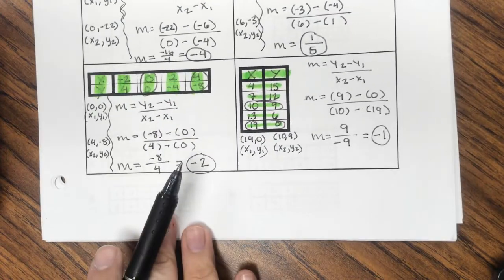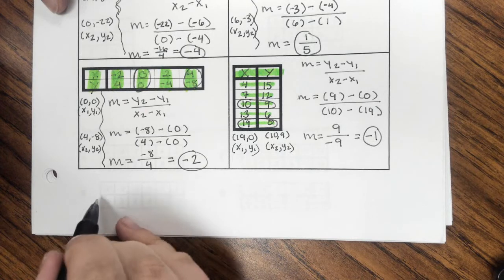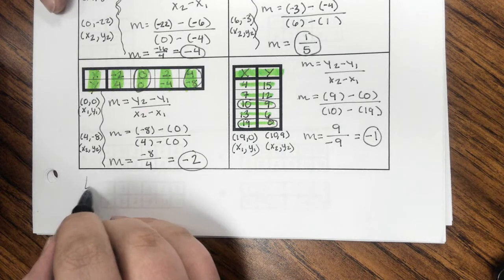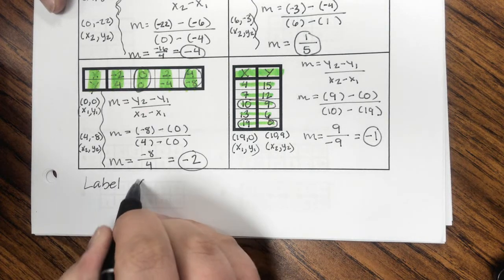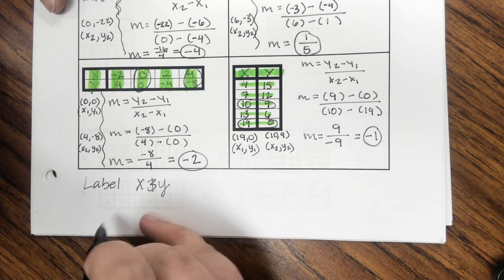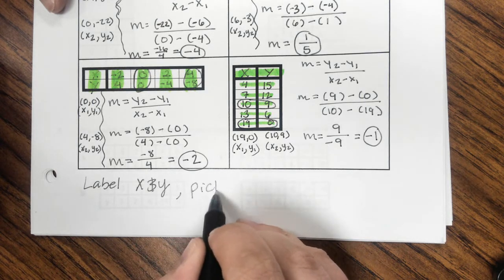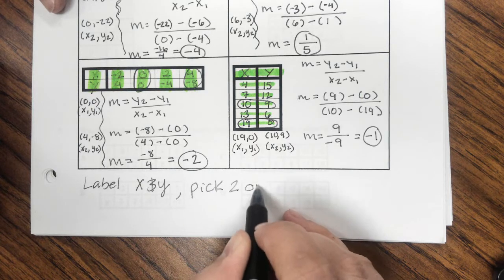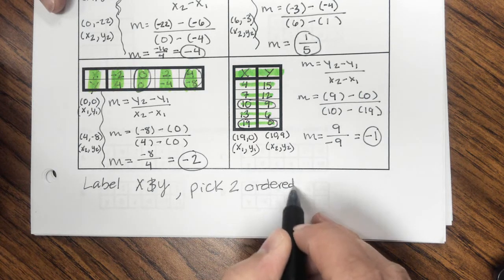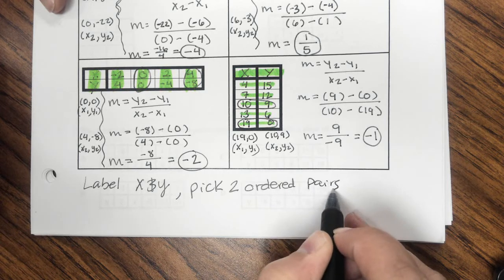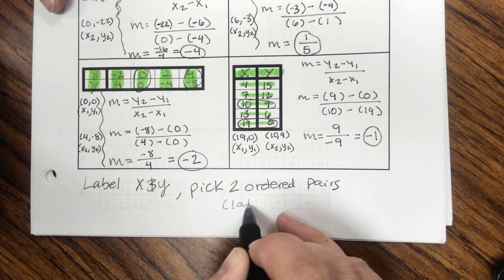Okay, just kind of a recap. Make sure your table is labeled X and Y. You need to pick two ordered pairs and label them.